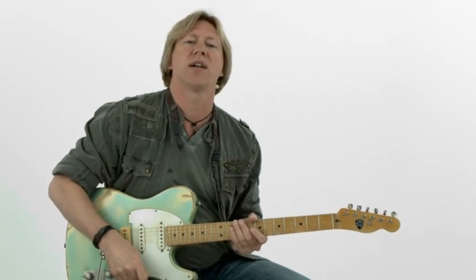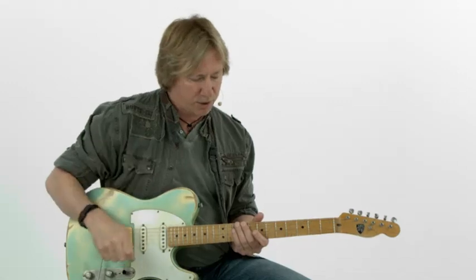And let's play that over the track just a little bit. And what I'm doing to create the effect a little bit is palm muting with my right hand. I'll just play some simple lines so you can hear how those staccato phrases sound.